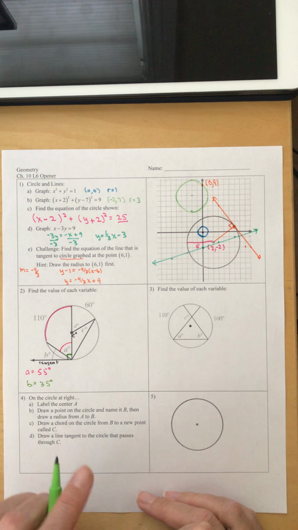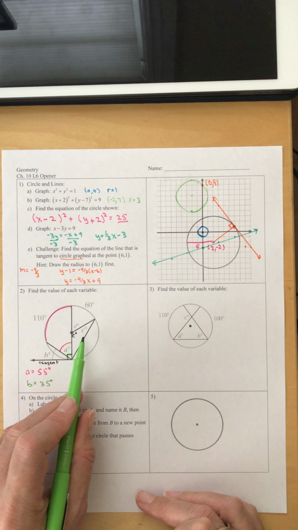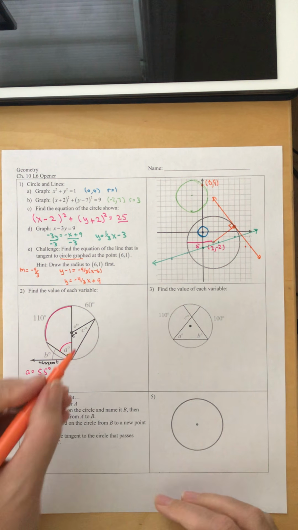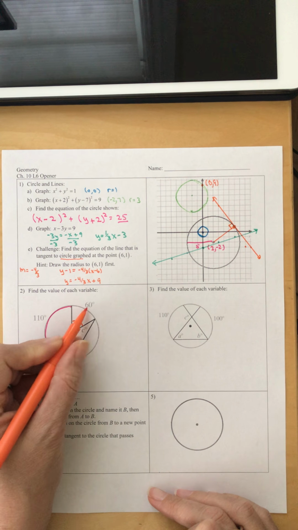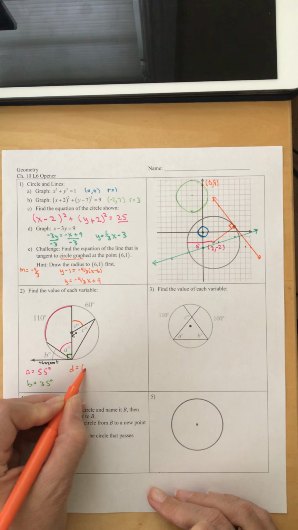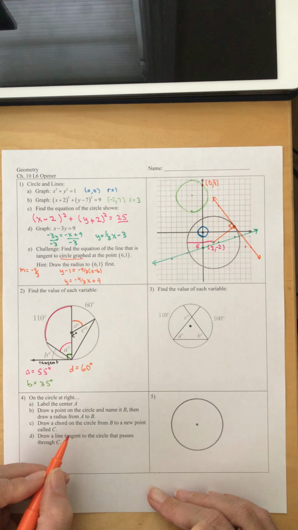And I don't think angle C is the best one to find next. I'm going to go ahead and find angle D. And remember that the central angle and the intercepted arc are equal to each other. So angle D is 60 degrees.